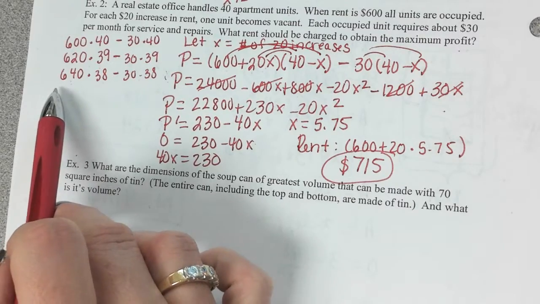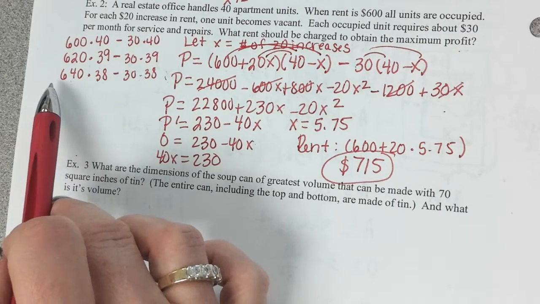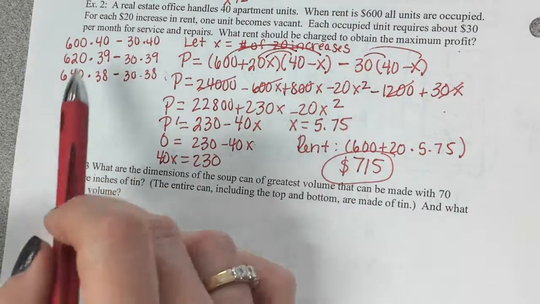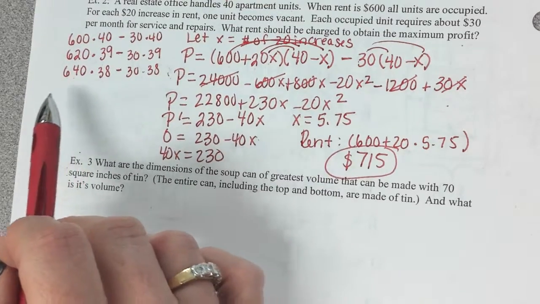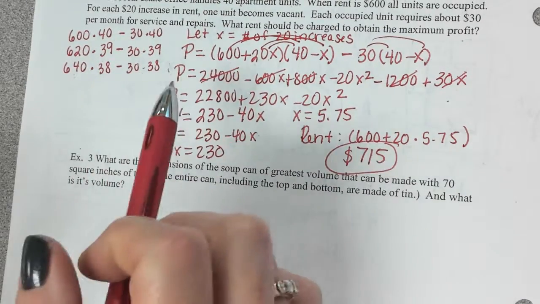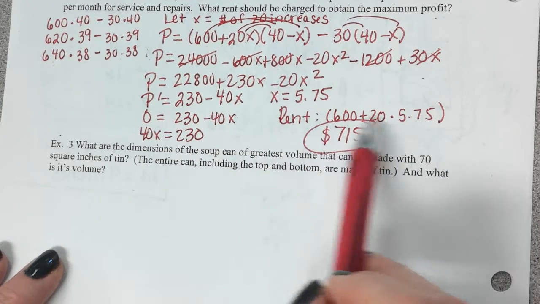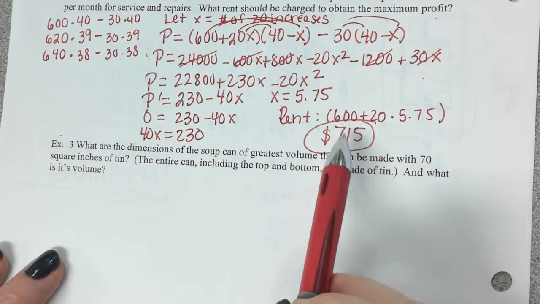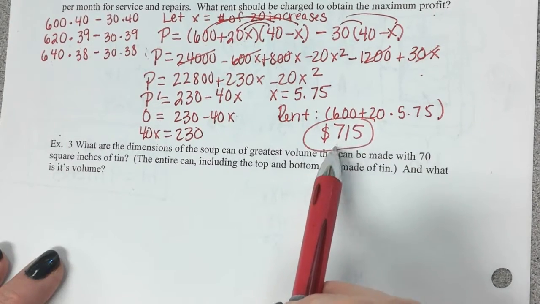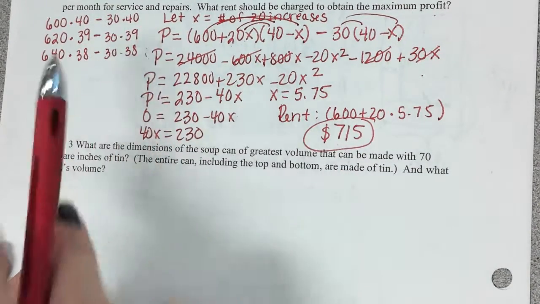You know, maybe they did a survey and said, hey, if we raise your rent, are you going to stay? Yeah, I'll stay if it's only 20, but if it's 40, then 2 people say, no, I'm not going to. You see what I mean? So we do not want to round this x value. We just always want to substitute it in because that's the rent that's going to maximize it, regardless of how many apartments are rented out.